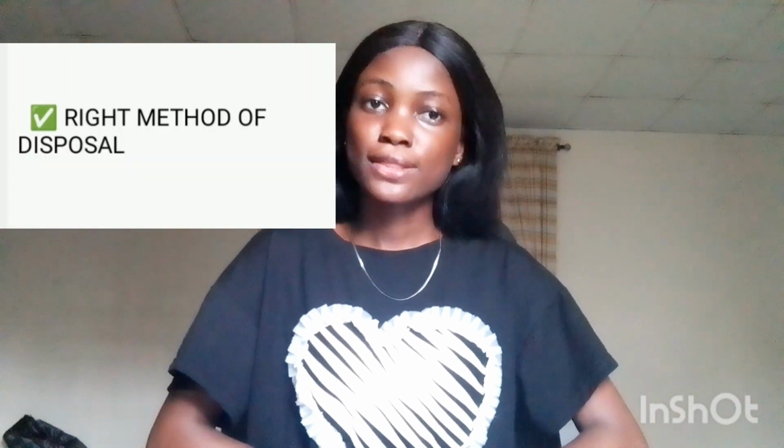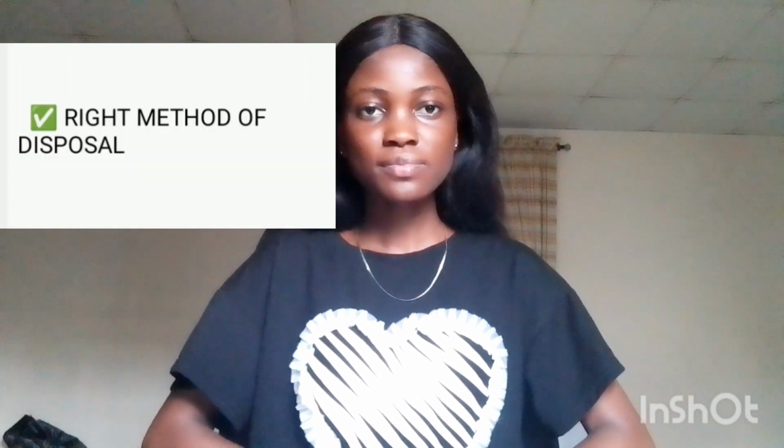Then another right is the right method of disposal. Ensure that the injection and needle you used is actually disposed of right. Like you put it in a safety box. You don't just give injection with a needle and discard it anyhow.